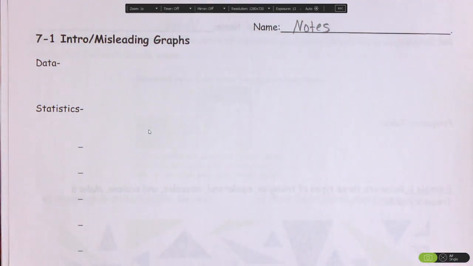Hi, we're moving on to Unit 7, so we're skipping Unit 6 for this year. And Unit 7 is going to be all about statistics. Unit 8 will also be about statistics, so we'll spend the next 2 units looking at statistics.